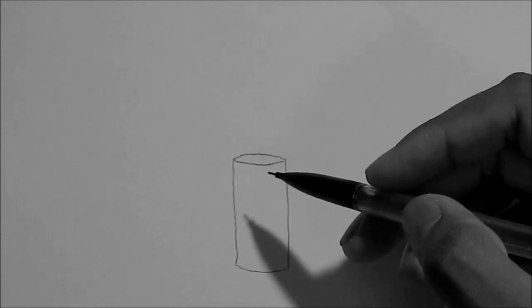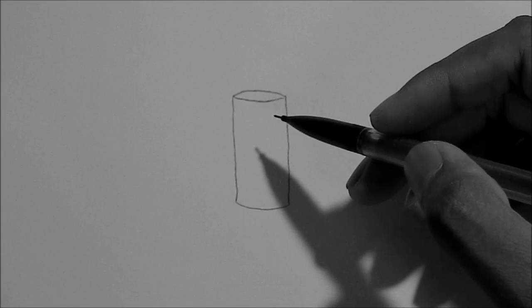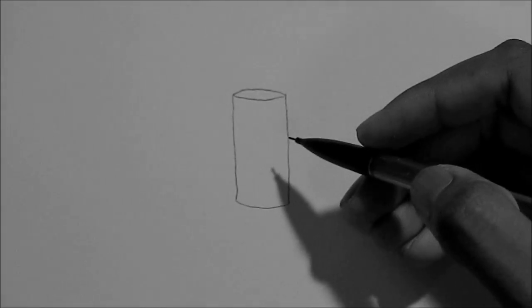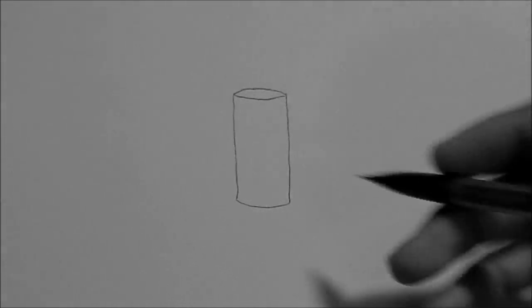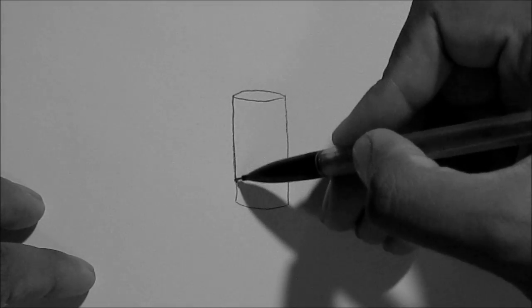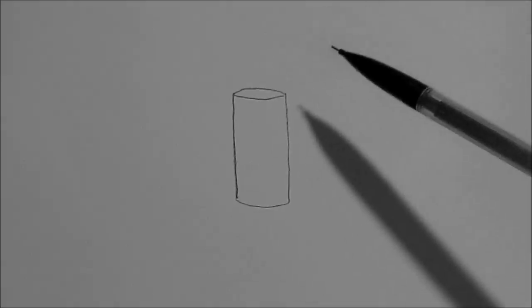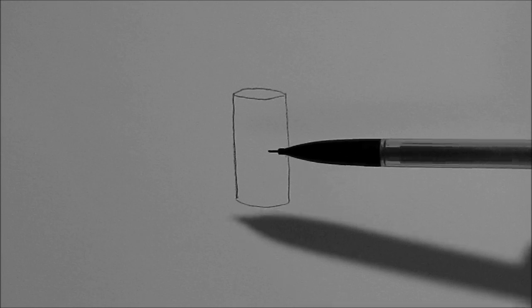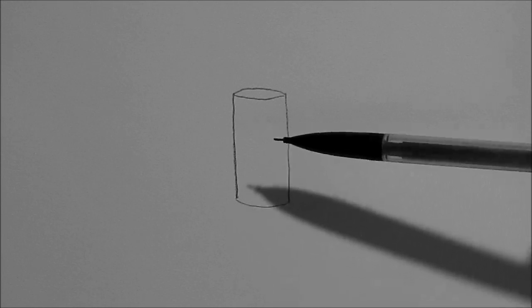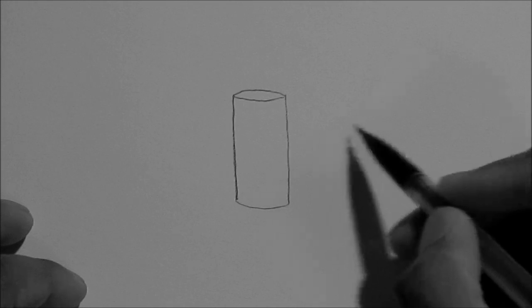So we have a cylinder here, and we need to give it some depth, so we need to add some shading, right? Now where's the light source going to be? Light is very important to the aspect of art. Where's the light going to be? Let's say, I don't know, let's just pick a spot. I have light coming right here.